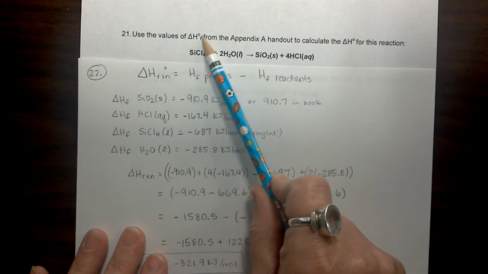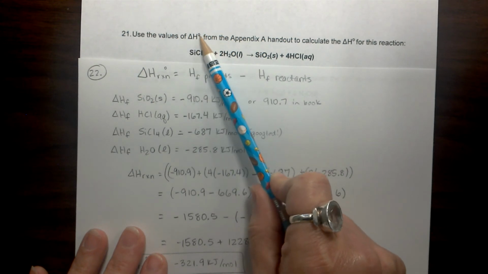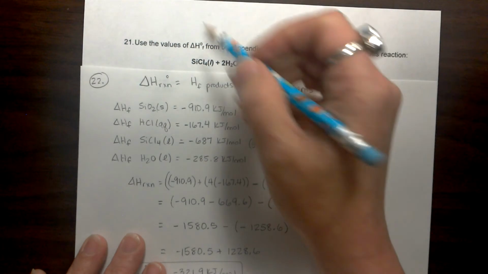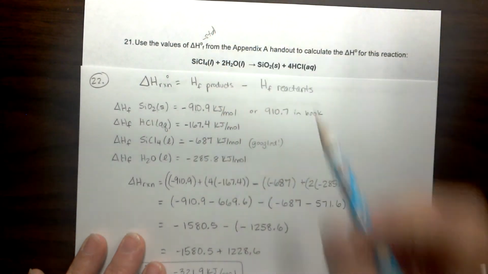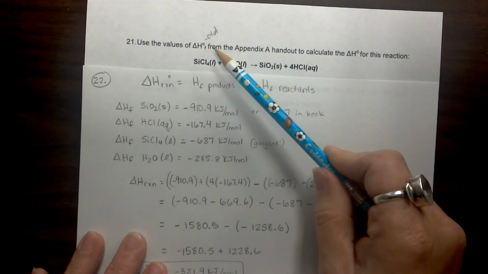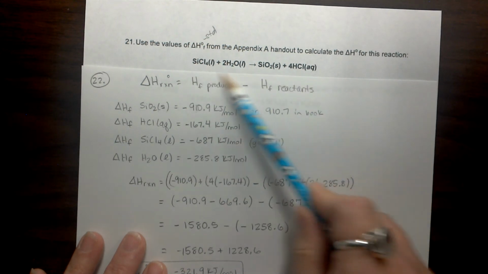So here is another reaction or another formula that we use in thermochemistry. If I want to find the standard heat of formation, standard, this little dot up here means standard, and that's the same thing as saying at standard temperature and pressure, okay? The standard heat of formation of this whole reaction.